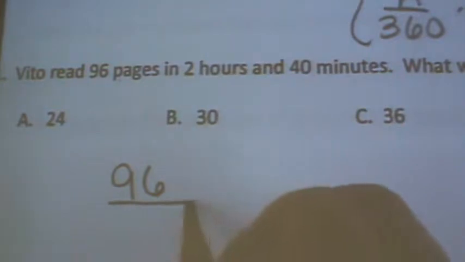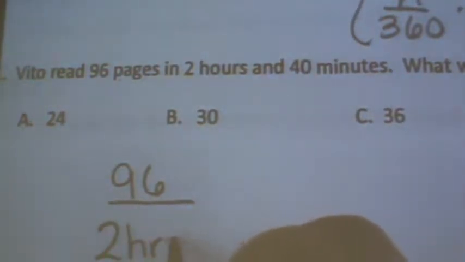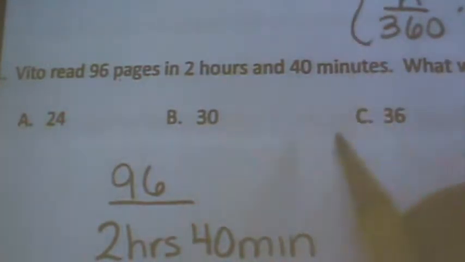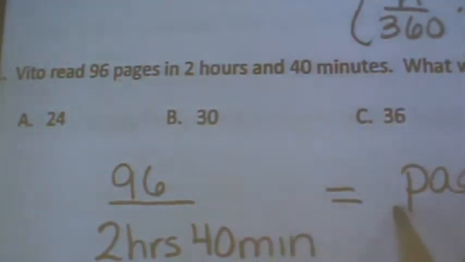Here we go. Number 1. It says, my buddy Vito reads 96 pages in 2 hours and 40 minutes. How many pages in 1 hour?